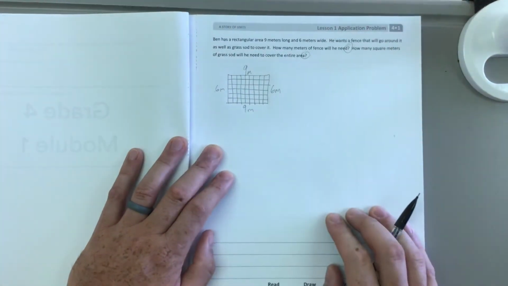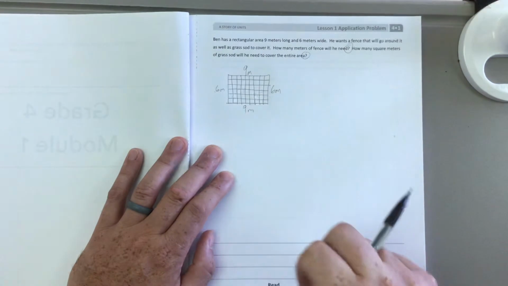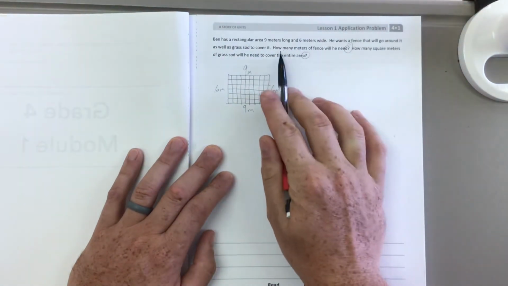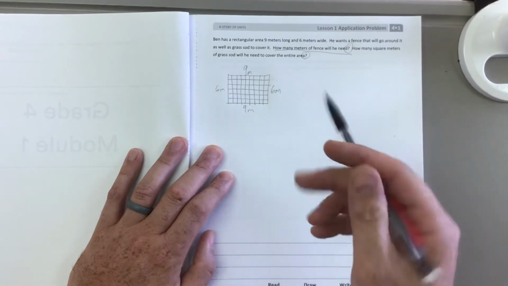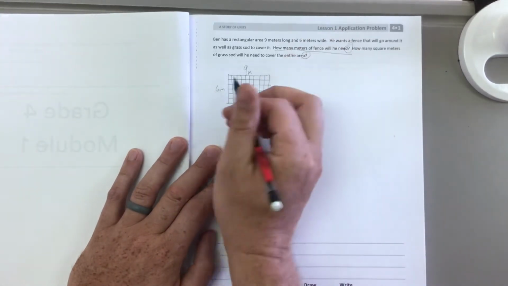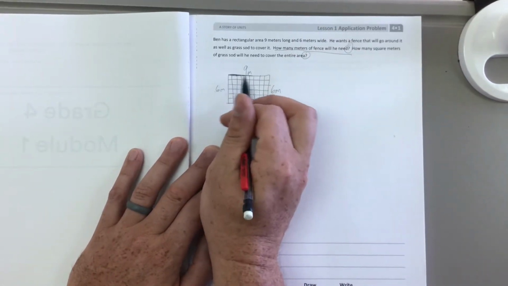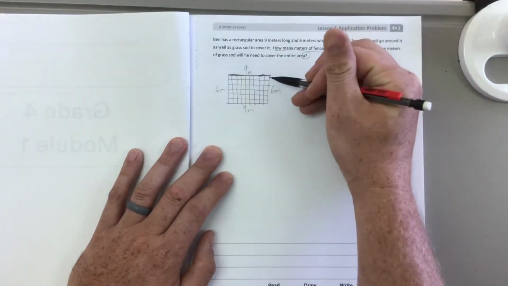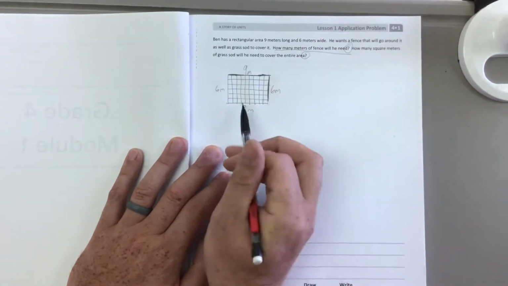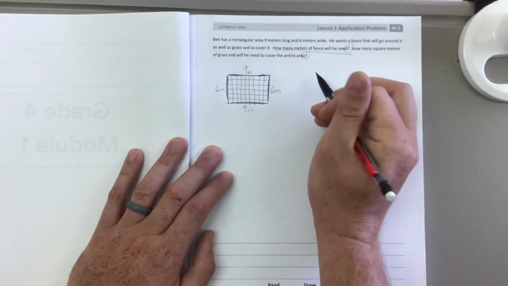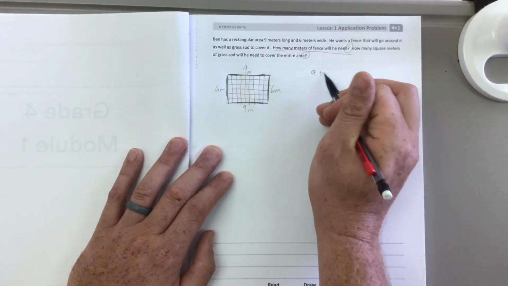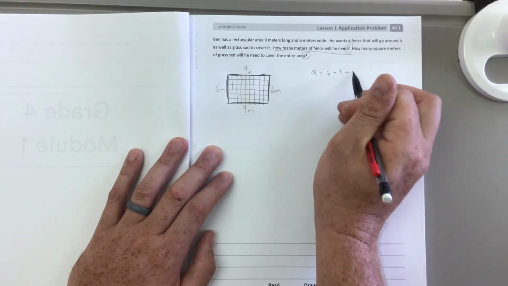In this scenario, as I mentioned, we have 2 problems. Let's deal with the first one. How many meters of fence will he need? The fence goes along the outside. So we will have 9 meters, then a 6 meter section, then a 9 meter section, and a 6 meter section. So I could do 9 plus 6 plus 9 plus 6.